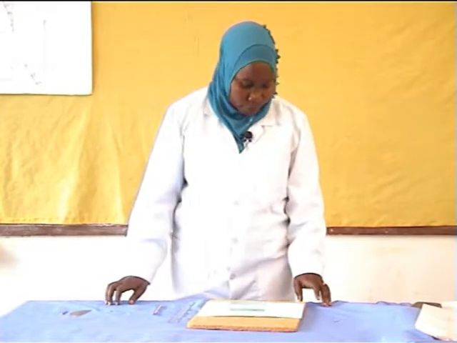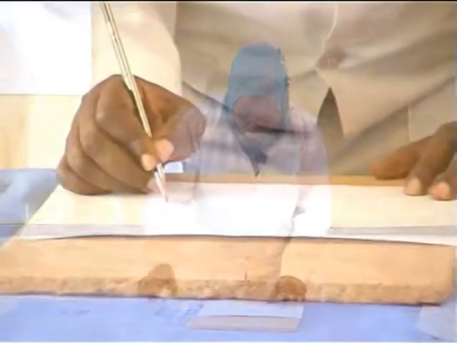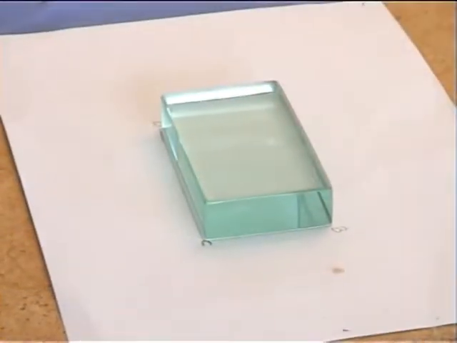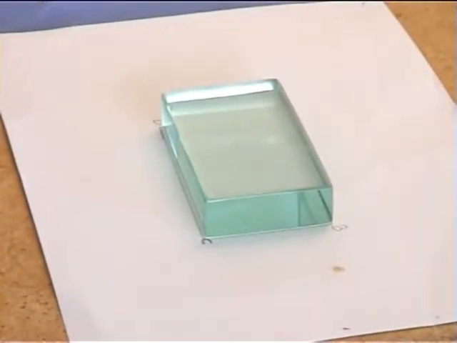Remove the glass block and label the outline as A, B, C, and D. Draw the normal NQM through the middle of AB.